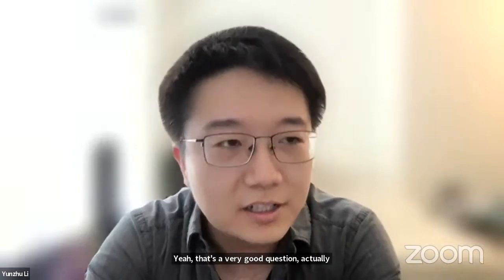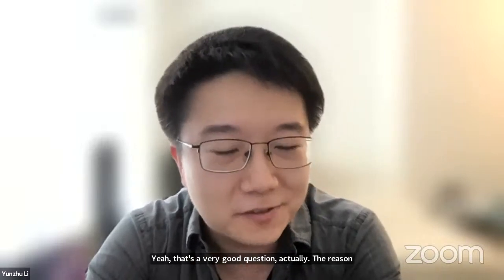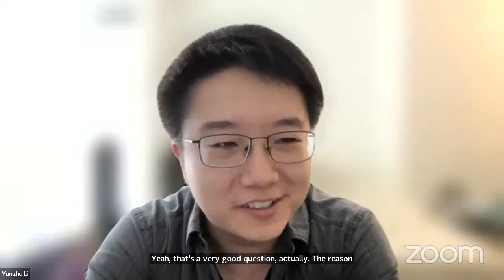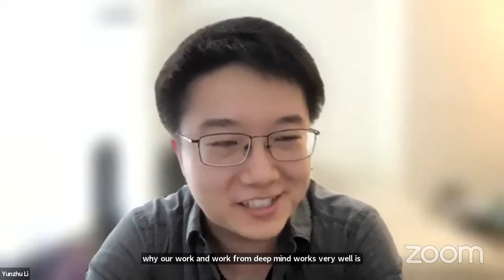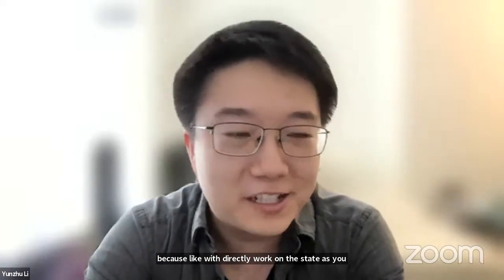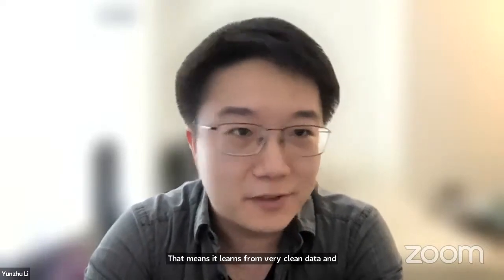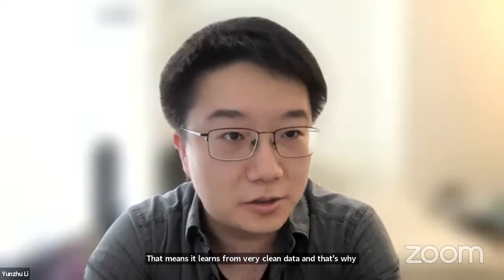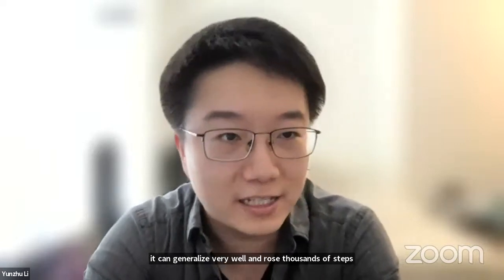And actually, the reason why our work and works from DeepMind work very well is because we directly work on the state, as you have just stated, and the state is clean. That means it learns from very clean data, and that's why it can generalize very well and roll thousands of steps into the future and far beyond what it has been trained on.